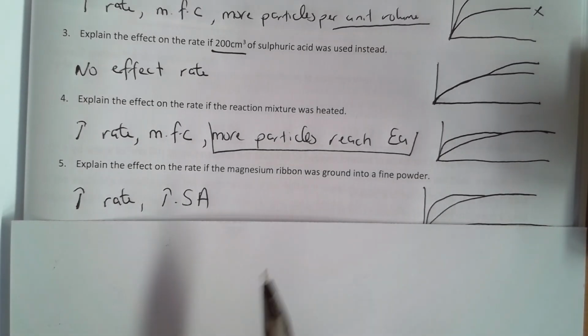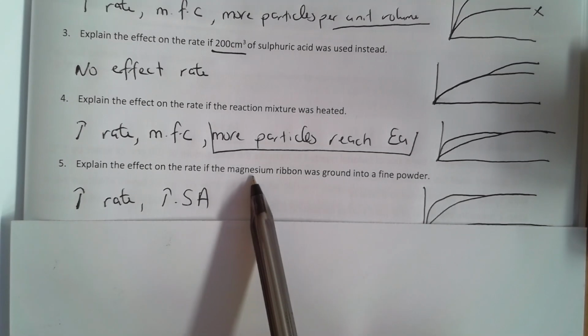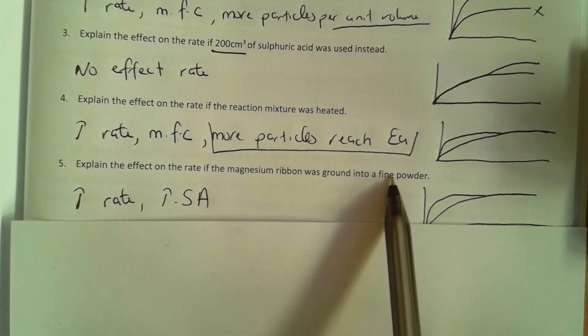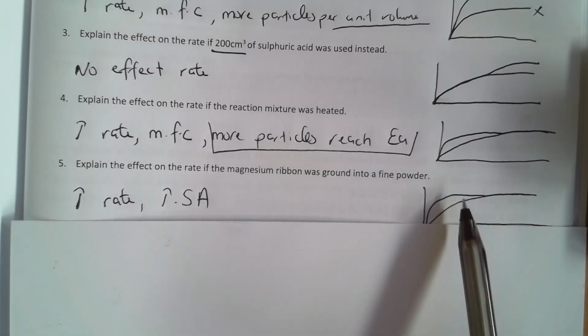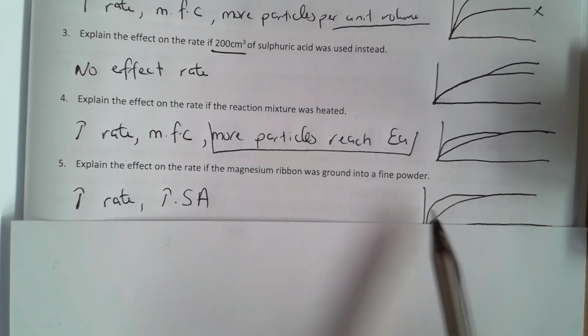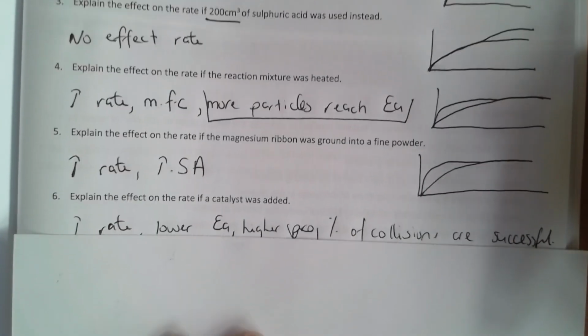available to react. Now if you had 2 grams of magnesium ribbon and you ground that up, you've still got 2 grams of powder. You're not increasing the amount of magnesium, therefore the amount of product that you're making should be the same, but the rate will be faster because you've increased the surface area.